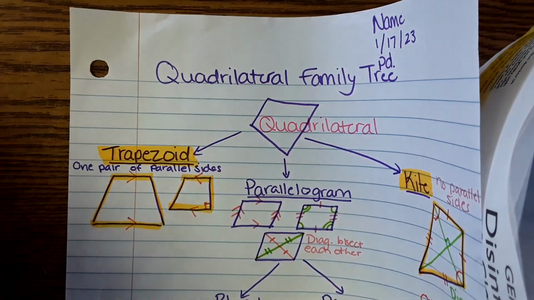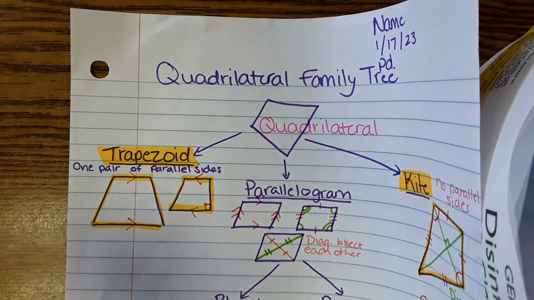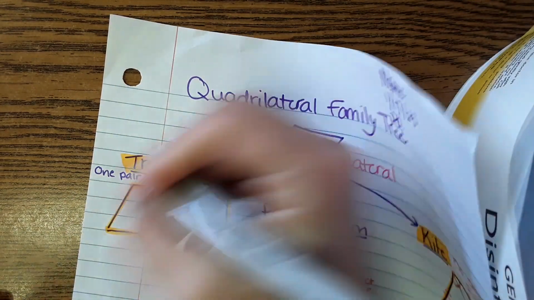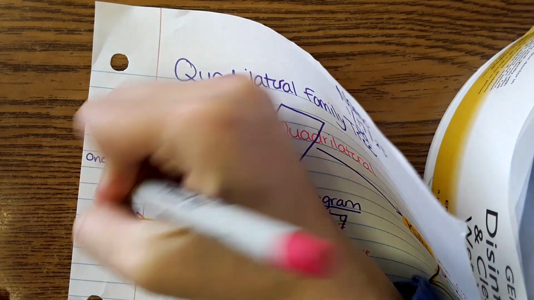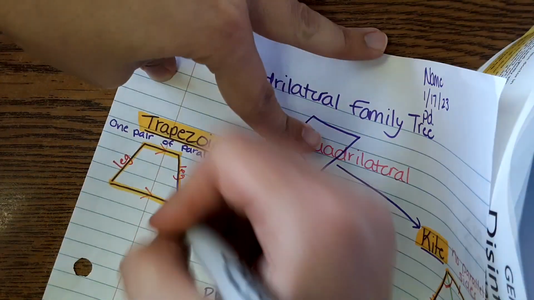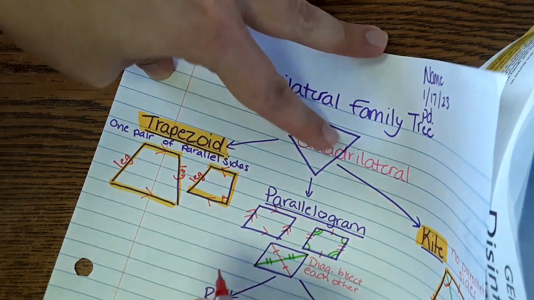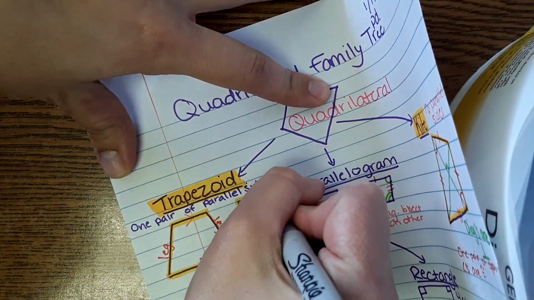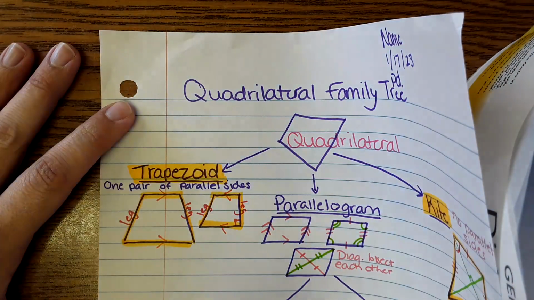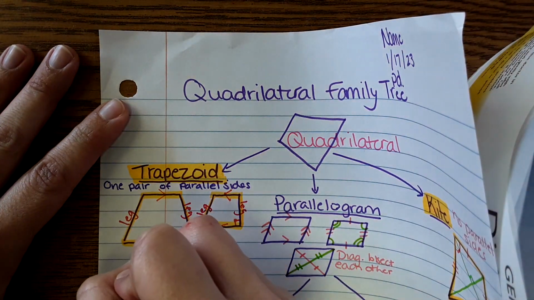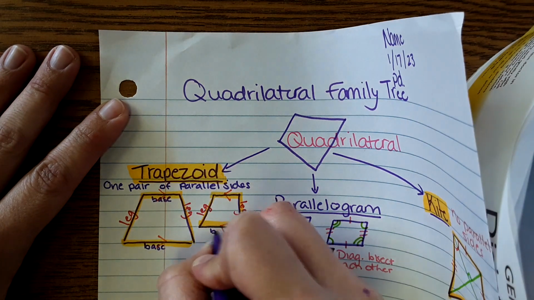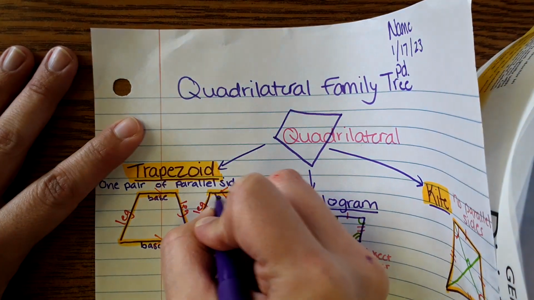Okay, what else do we need to know about this thing? Another thing is that these slanted sides right here are called the legs. So this is a leg, and this is a leg. And this is a leg, and this is a leg. Then the other parts are called bases. So this is a base, and this is a base.